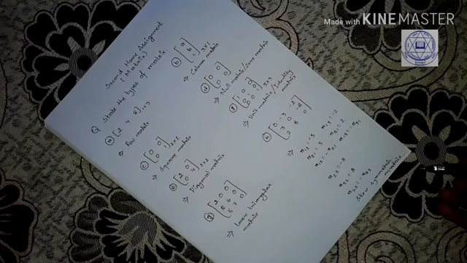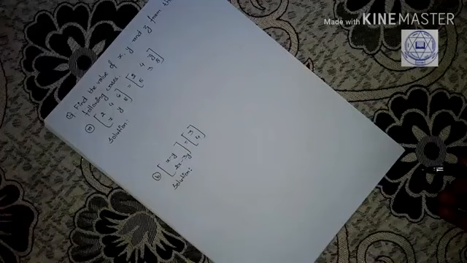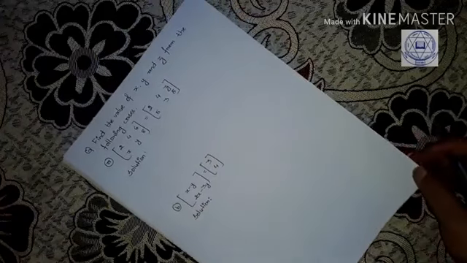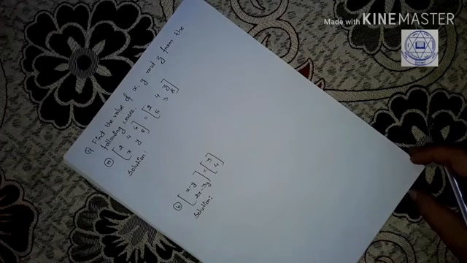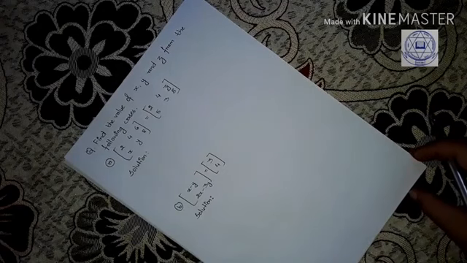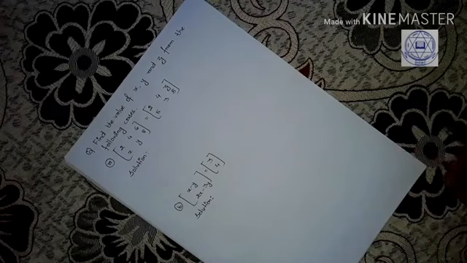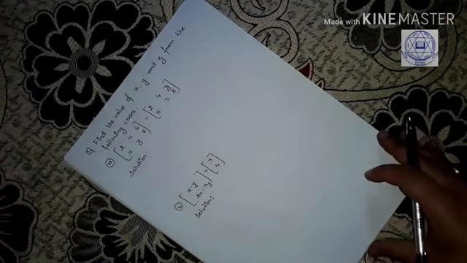Now let's move on to the second question, which was related with the equal matrices. The question was like this: find the value of x, y and z from the following cases. And question number A was like this. It is very simple and let's do it. The first thing that we have to do is to equate the corresponding elements. And what are corresponding elements? I have explained that in my previous video as well.